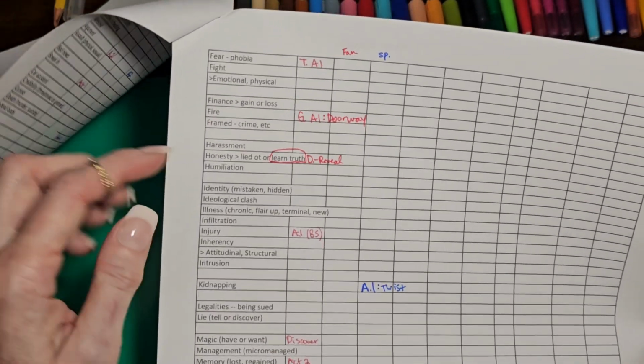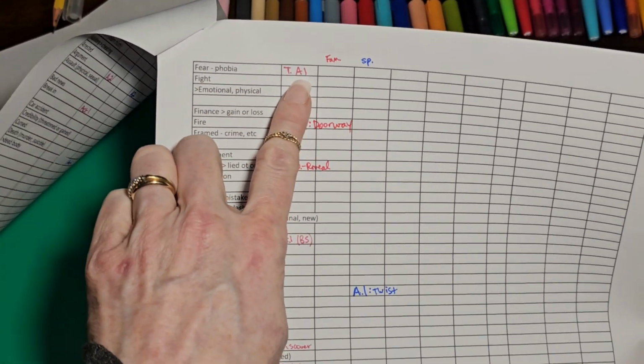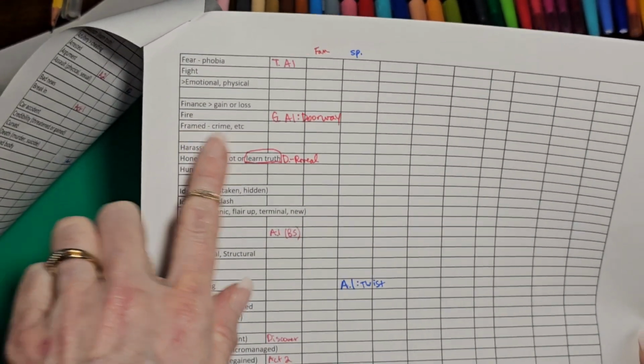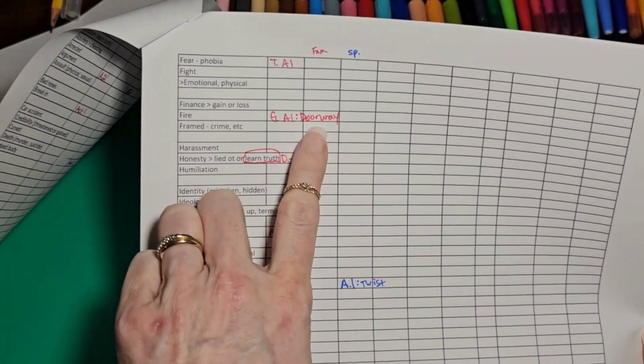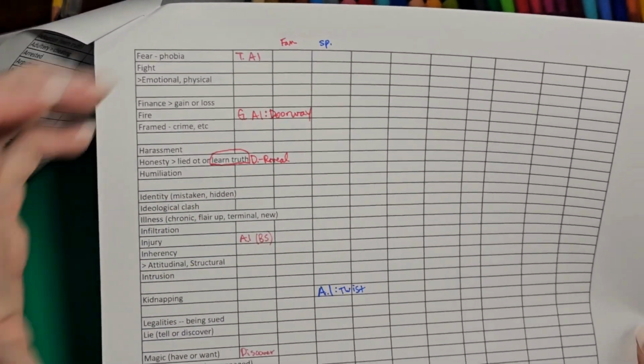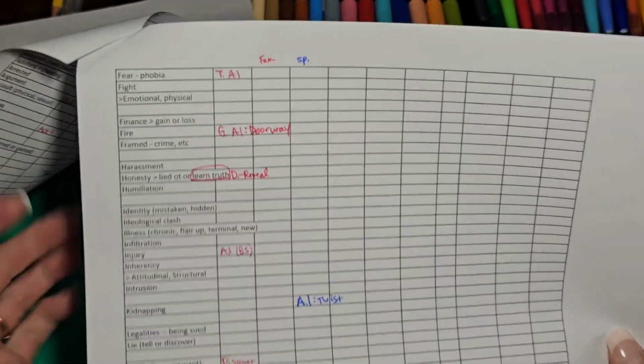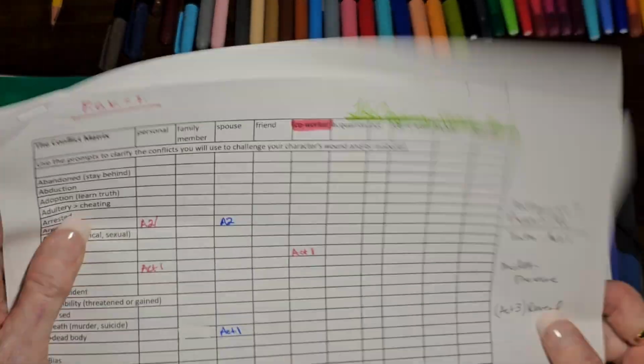So if I go over to the next page, I've got a fear or phobia, Tara in Act 1. I've got a fire, Gretchen in Act 1. That serves as a doorway. And I'm not going to continue through this because there are things that I just don't want you to know.